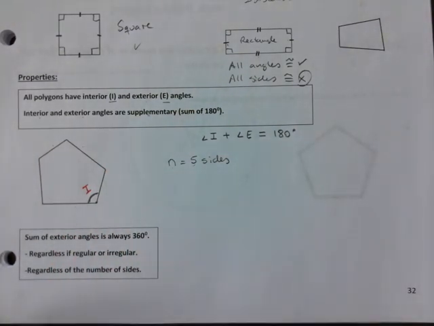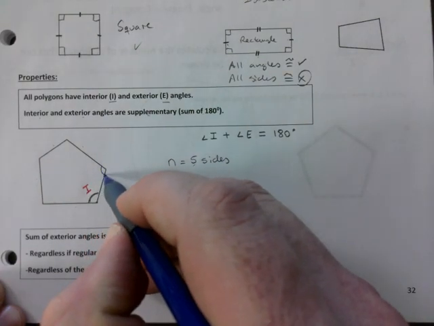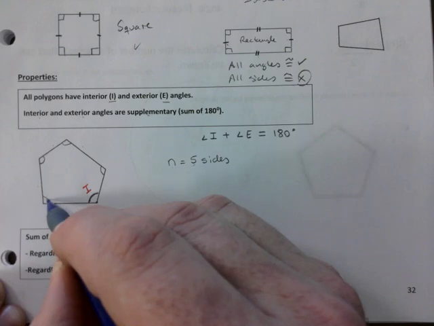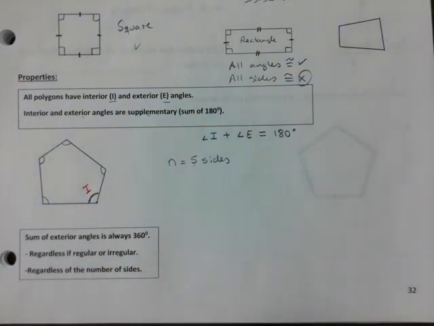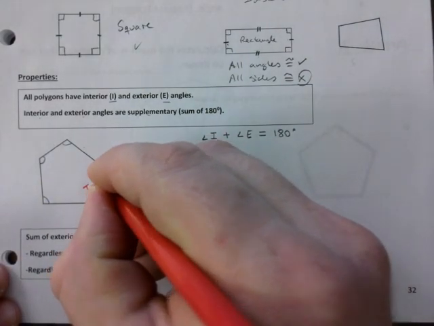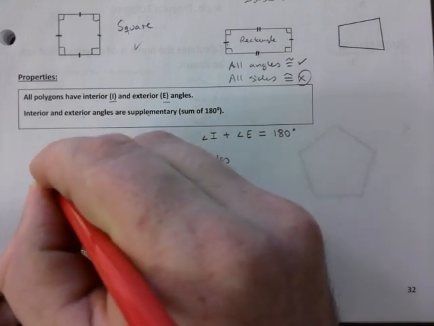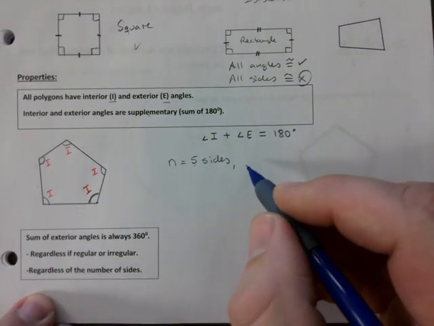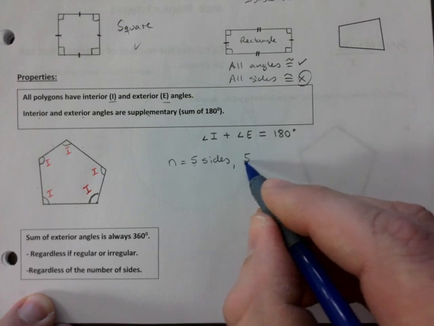How many interior angles does this shape have? Well, let's see. 1, 2, 3, 4, 5. It's got 5 interior angles. The angles are formed between the sides, where the sides meet.